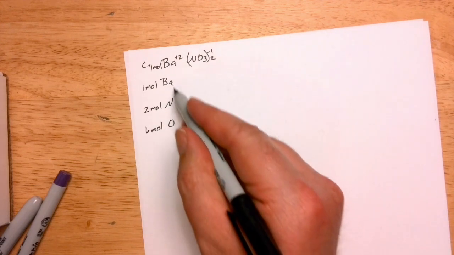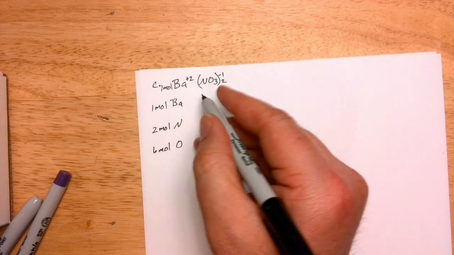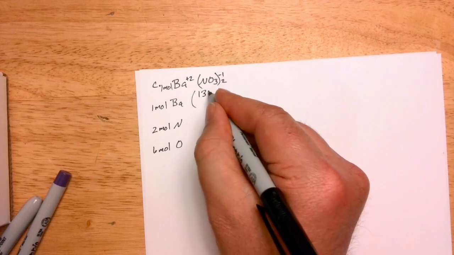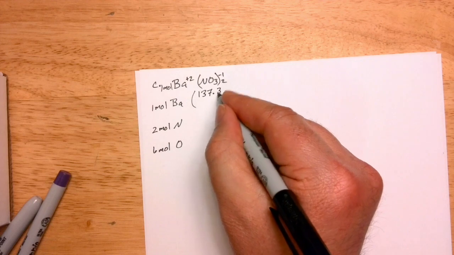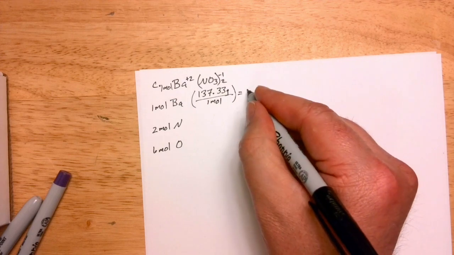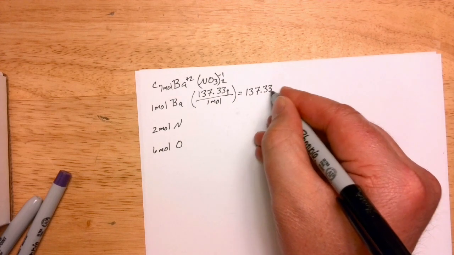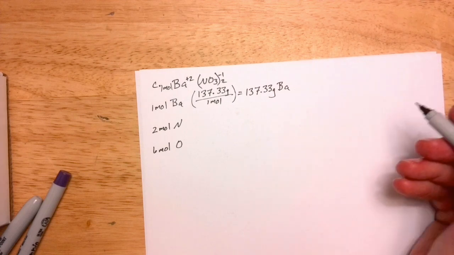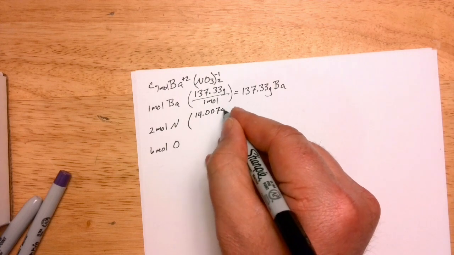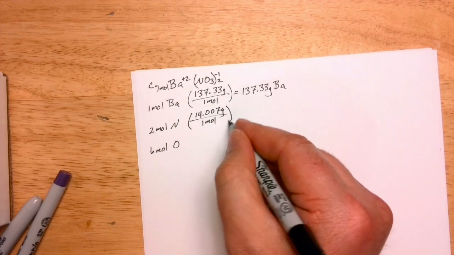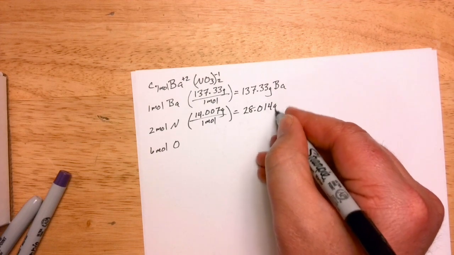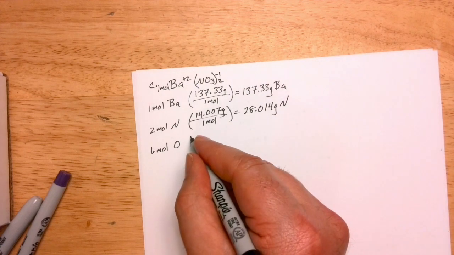So you have to look at the formula weights for each one of those. So you have moles to grams. Barium is 137.33 grams for every 1 mole, which comes out to be 137.33 grams of barium. Nitrogen is 14.007 grams for every 1 mole, which comes out to be 28.014 grams of nitrogen.